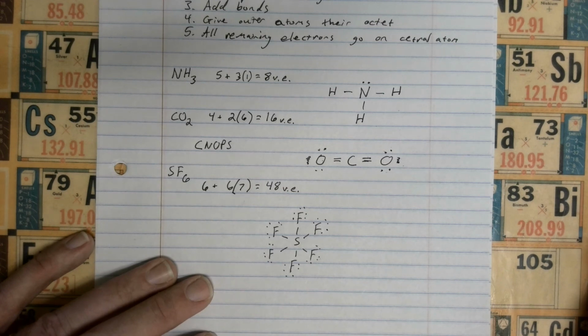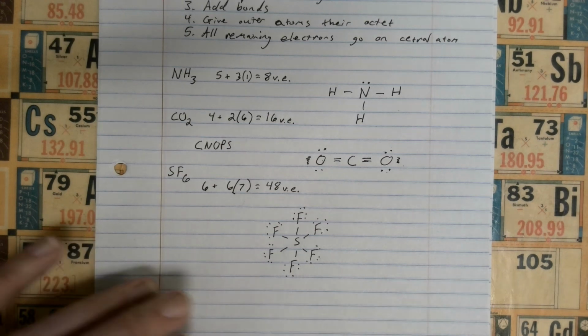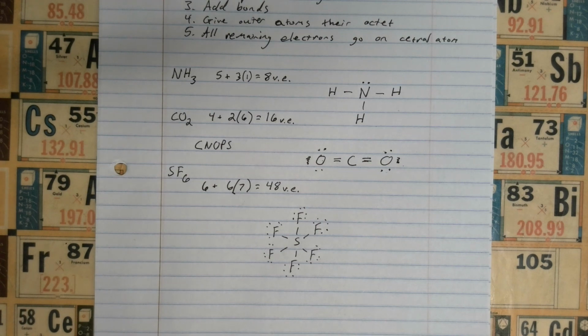Sulfur does have an expanded octet here. It has more than 8 around it, but that's okay, because if an element is in the 3rd period or lower, that can happen. So any of those elements that are in the P block over there by sulfur and chlorine and all those, they can have more than 8. What they do is they put them in the empty d orbital that those elements have. So that's how you do that.